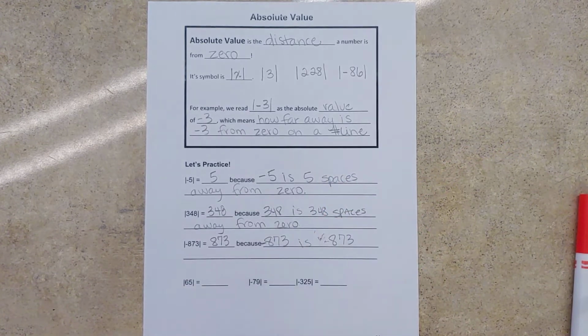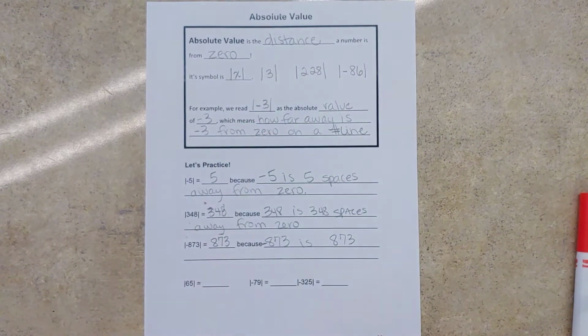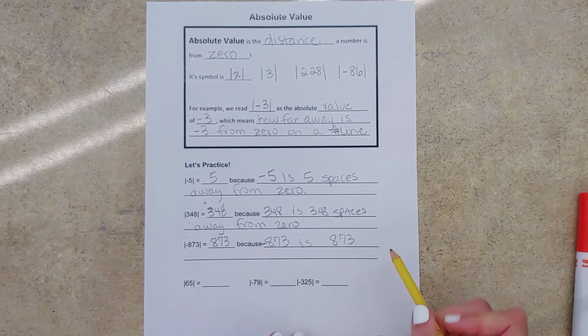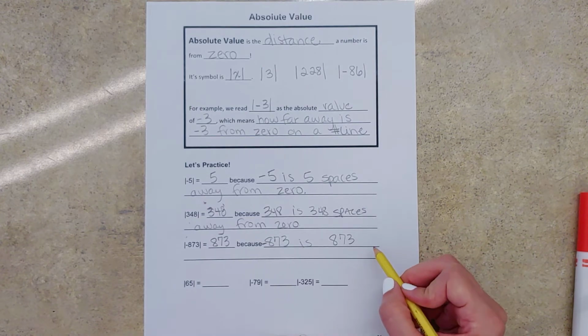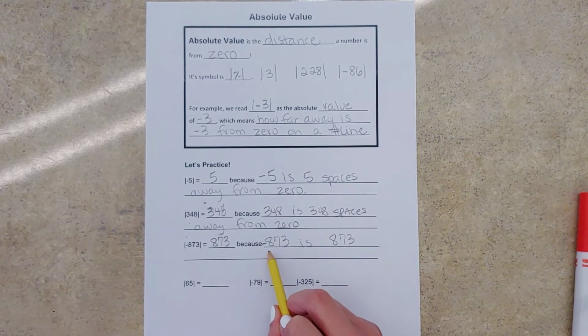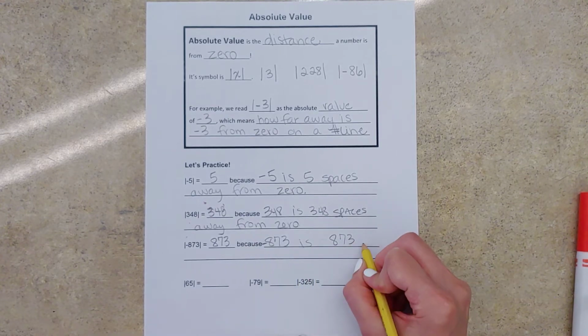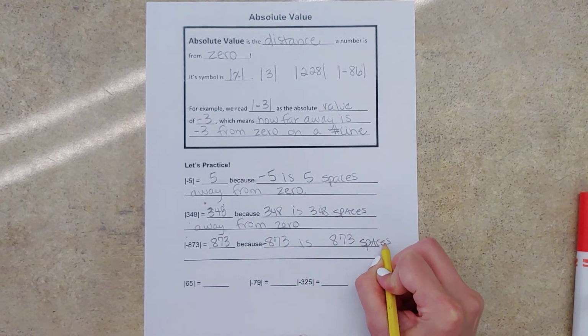Let's try that one more time. The absolute value of negative 873 is 873, because negative 873 is 873 spaces from 0.